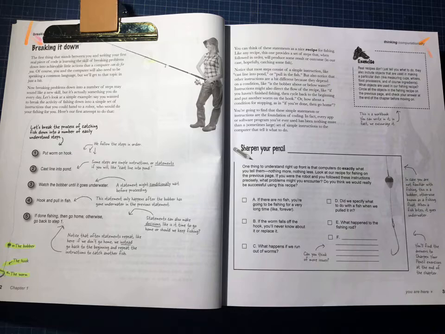Now, breaking problems down into a number of steps may sound like a new skill, but it's actually something you do every day. Let's look at a simple example. Say you wanted to break the activity of fishing down into a simple set of instructions that you could hand to a robot who would do your fishing for you. Here is our first attempt to do that.